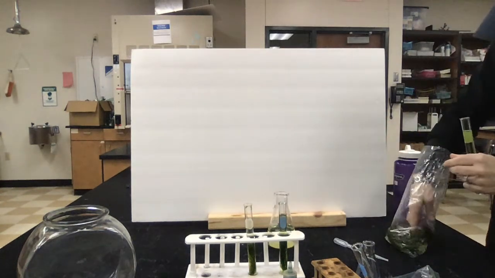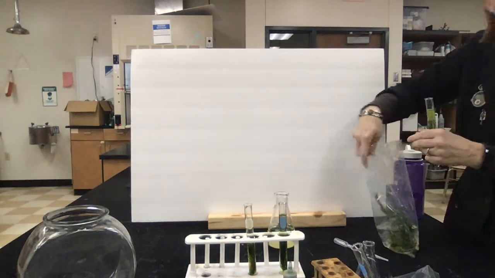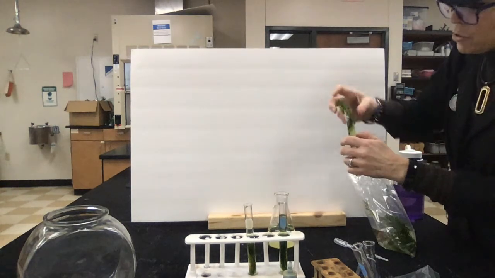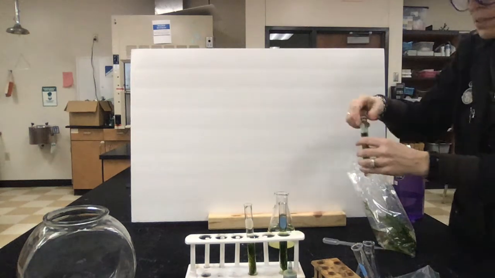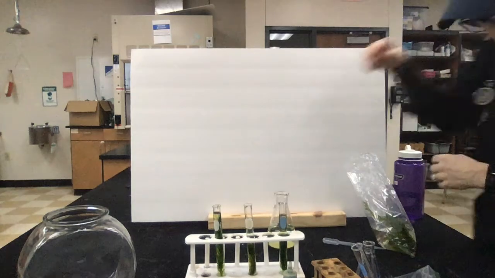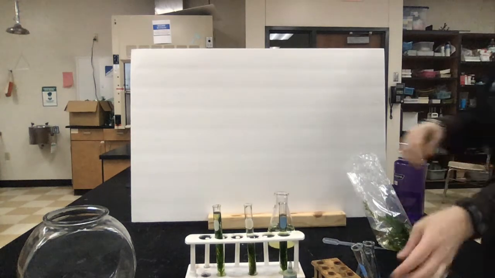And remember, there's lots of carbon dioxide in the test tube right now. And so what I'm doing is placing the plant in there. We're going to place the plant in some sunlight. And then we're going to watch it to see if it photosynthesizes.